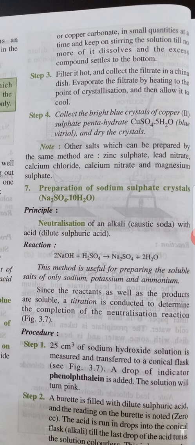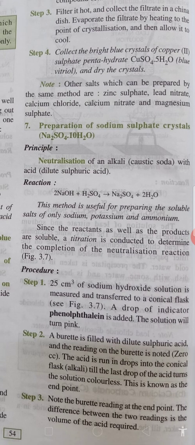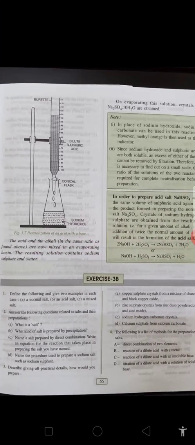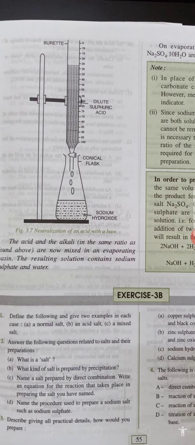Then a burette is filled with dilute sulfuric acid, and the reading on the burette is noted, that is 0 cc. The acid is turned on and dropped into the conical flask of alkali till the last drop of the acid turns the solution colorless. This is known as the end point. Note the burette reading at the end point. The difference between the two readings is the volume of acid required. Now children, this is the diagram given for titration.